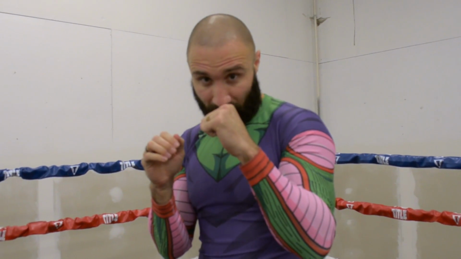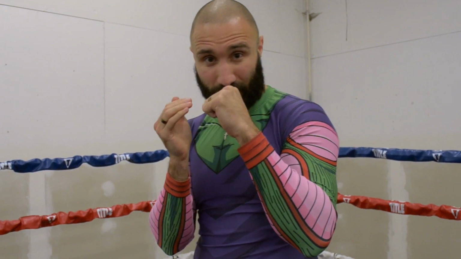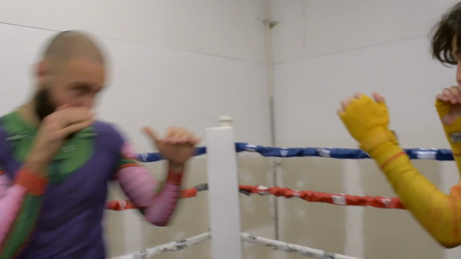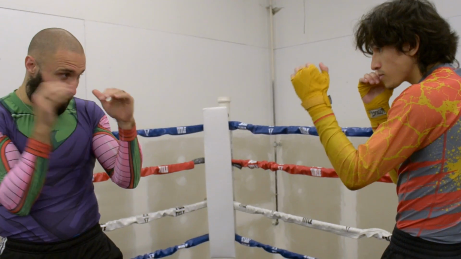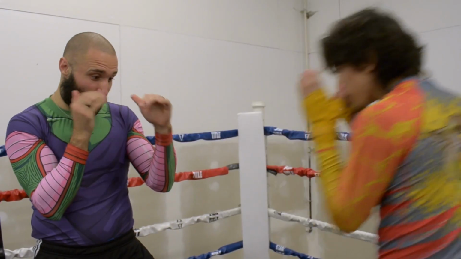On the outside, we hold our lead hand on our center line and our rear hand on our jaw line to protect us from the most pressing threats. If Pat and I are fighting each other on the outside, the only thing he can do is step in with a jab or step in with a long three, and my hands are already in a position to obstruct the path of those shots.